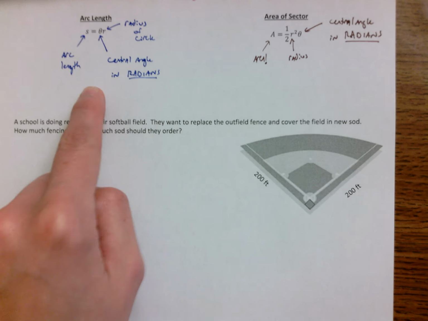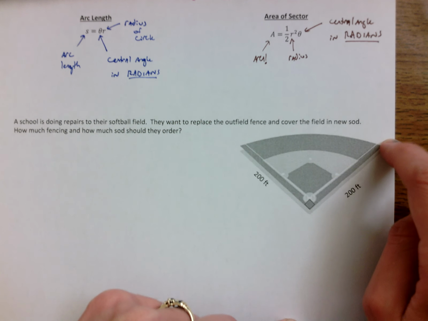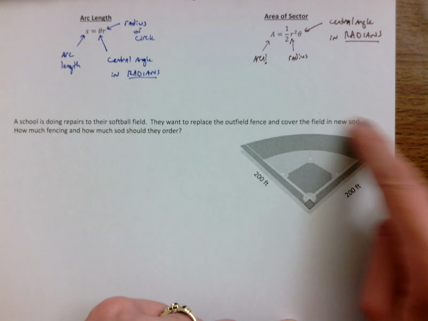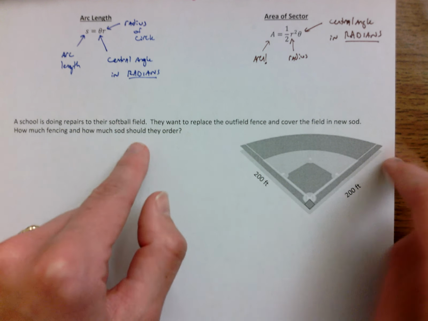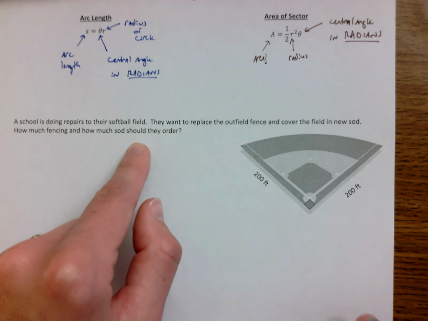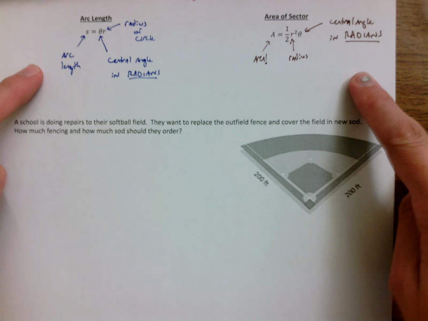So I need to calculate the arc length, because the arc length would be the fence. The fence that covers this area here would be the arc length. And then to cover the whole thing in sod, that would be covering this whole area, right? Well, then we need to know the area of the sector. So we're going to need these two formulas up here.